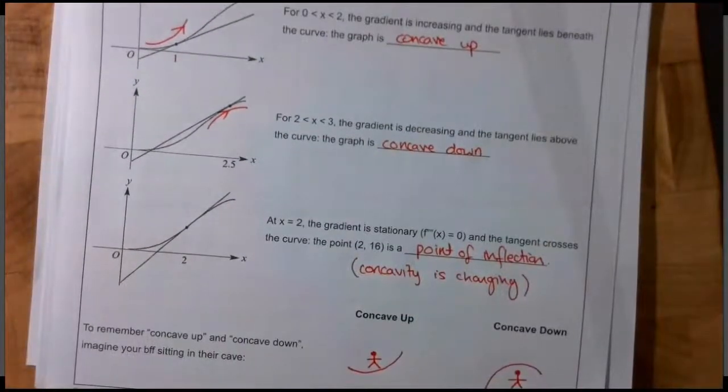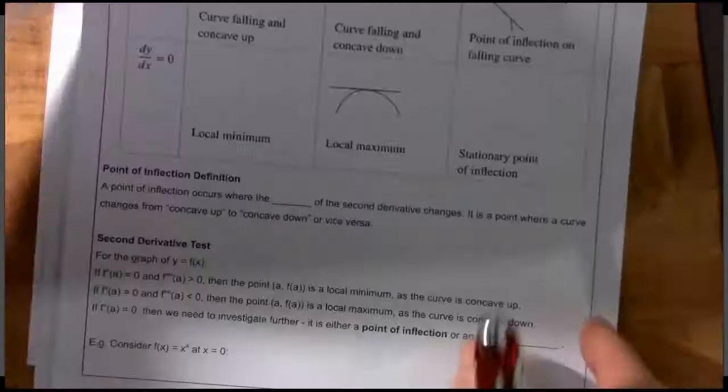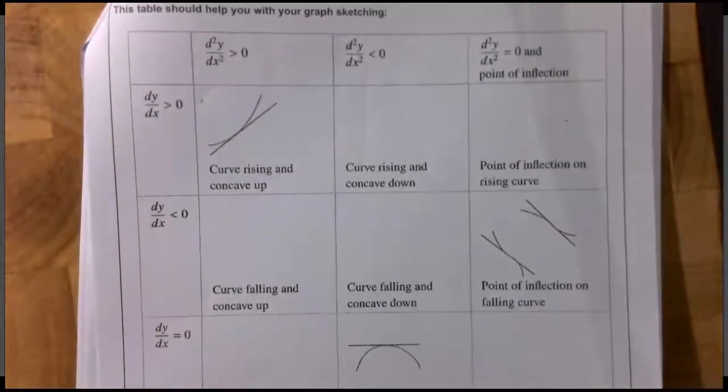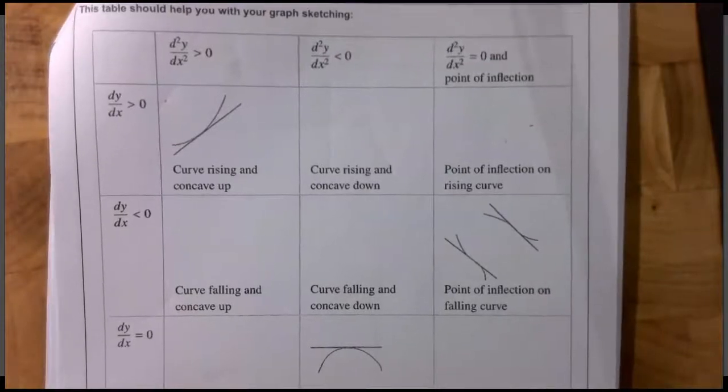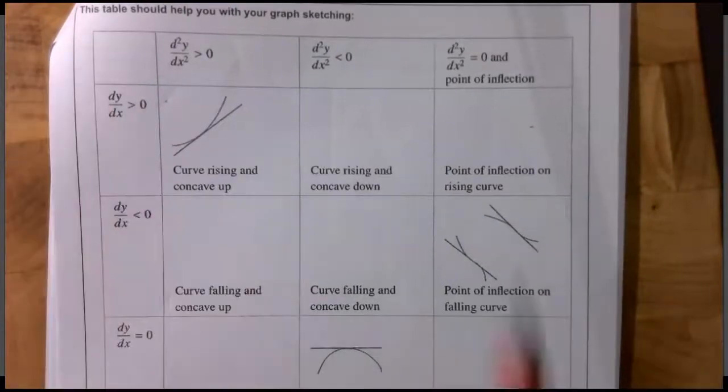So, what I'd like you to do now is flip over the final page, and we're actually going to fill out a table which should be helpful for you when you're completing the exercises, and then also in your exam, because we're going to think about 9 different cases.